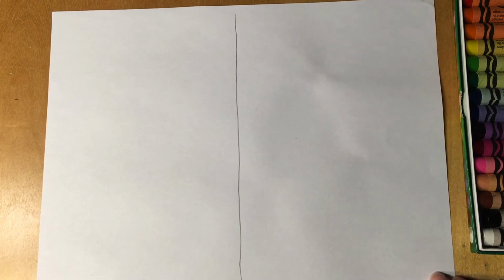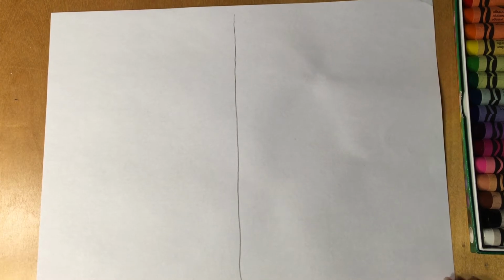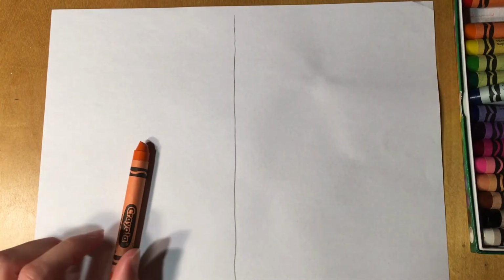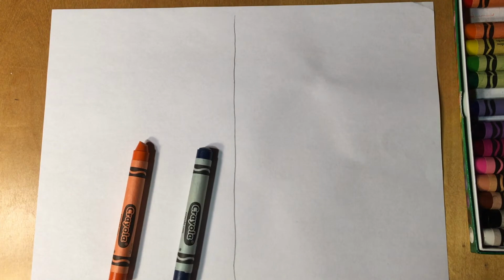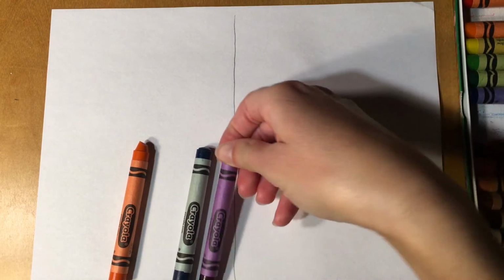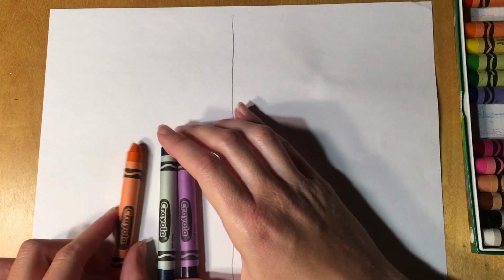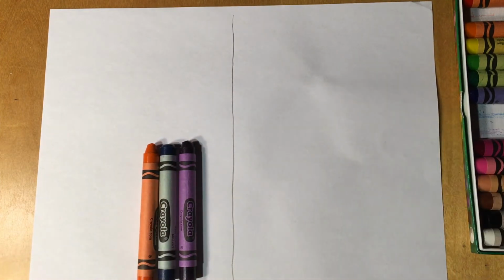start by picking some colors. Maybe this is something you would like to do, or maybe you can start by picking what you would like to start out drawing. I think I'm gonna pick maybe an orange, maybe my blue-green, maybe one more color. How about a purple? And start to get some ideas for what I'd like to draw.